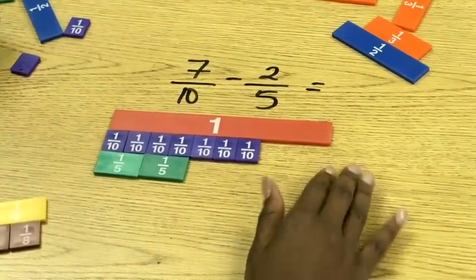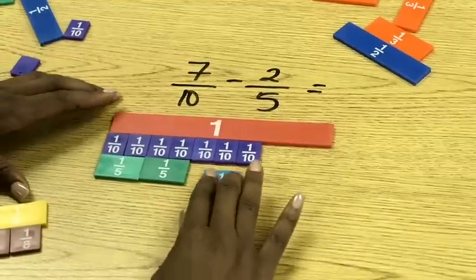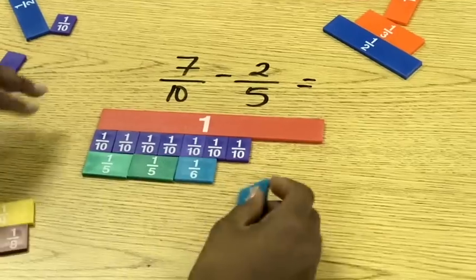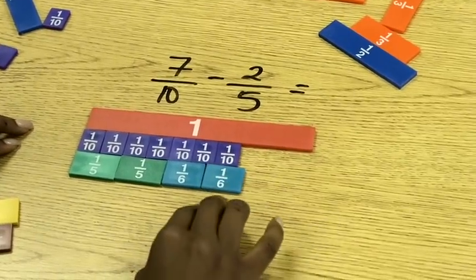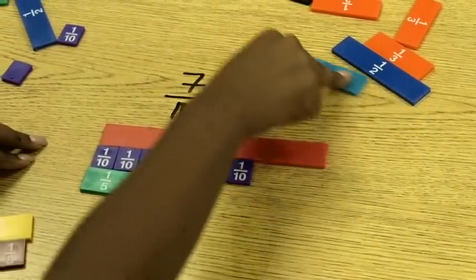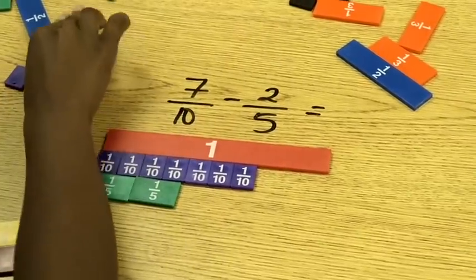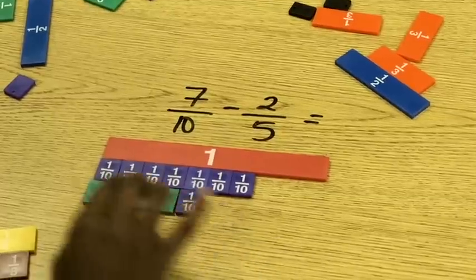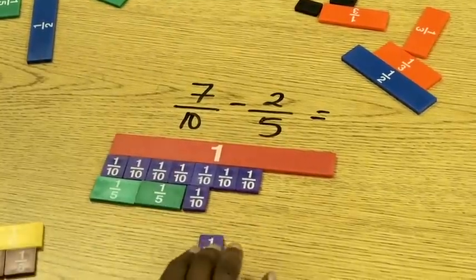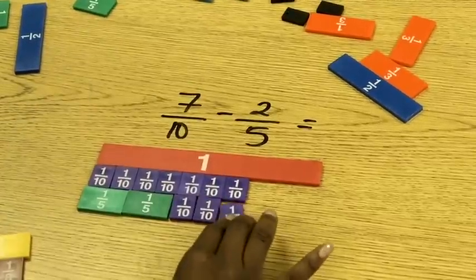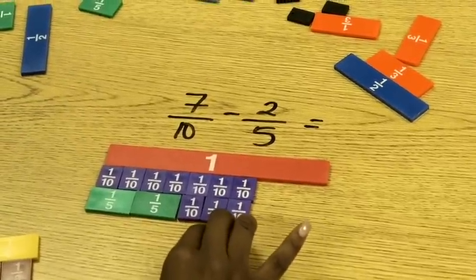So just to start, I'm going to try my 1/6 pieces. So I'm going to put 1 here, and I'm going to put 1 there. Those are still too big. So I know it's not going to be those, and it's going to have to be something smaller than that. So I'm going to try my 1/10 pieces. So I'll put 1 here, 1 there, and 1 there. And those work.